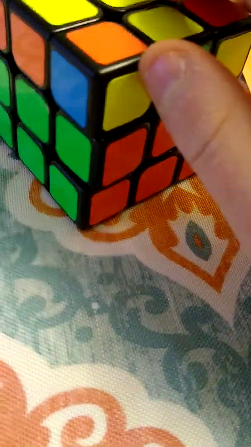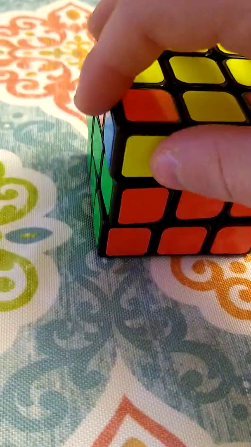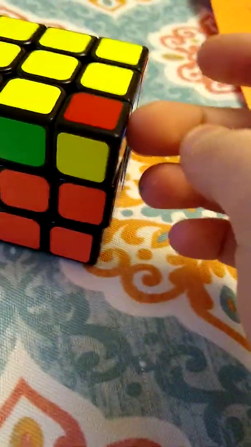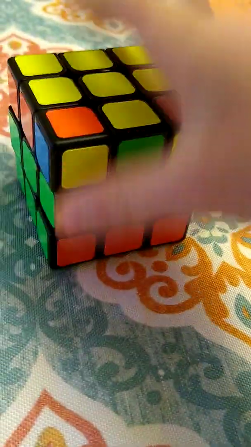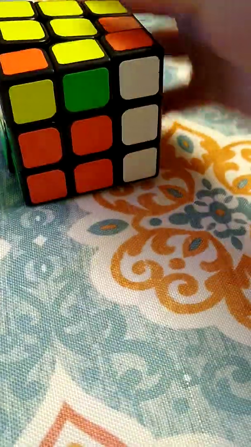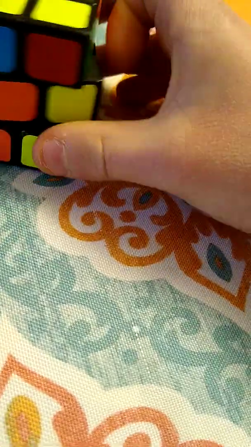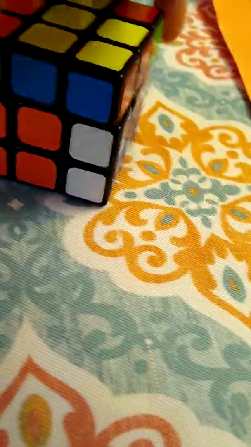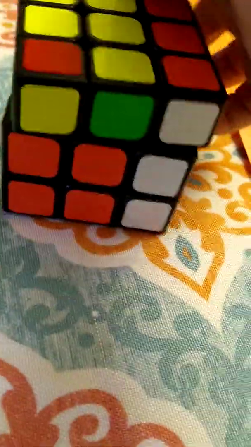So, there are two of this case also. I'm going to show you both of them, one then the next. You can either have them yellow, yellow, or yellow, yellow. In this case, we have these two in front, not on the right and the left. So we're going to do R, U, R prime, U, R, U2, R prime.